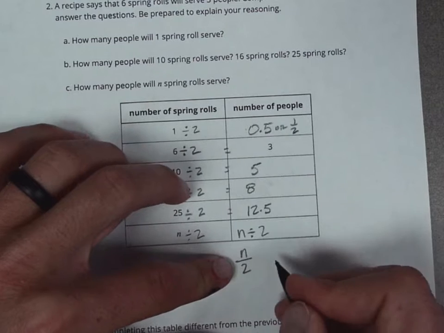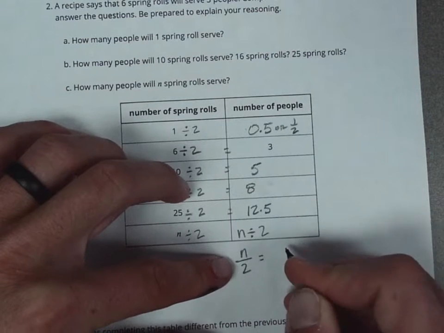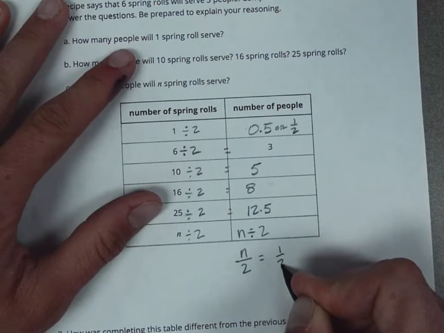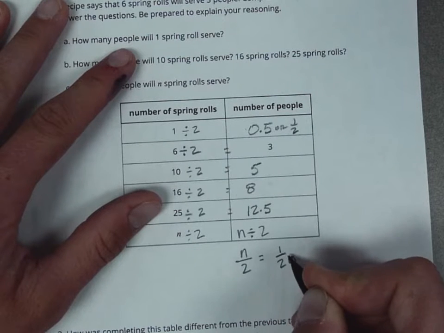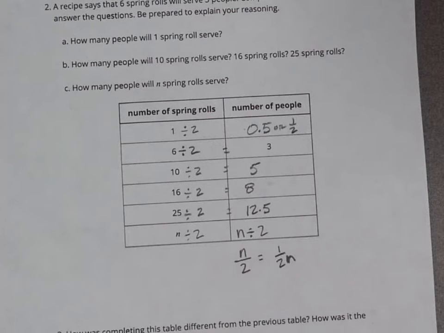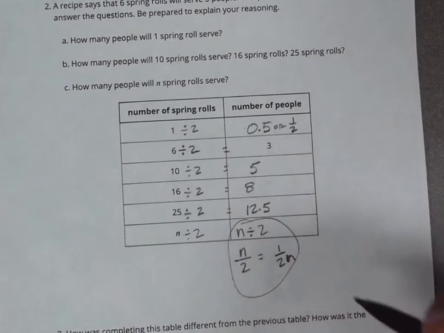Or you could look at it as 1/2 of N, which means 1/2 times N. So remember, when we're doing a multiplication problem, you just put the letter just to the right of 1/2. So 1/2 of N is the same thing as N over 2, same thing as N divided by 2. All three of these mean the same thing.